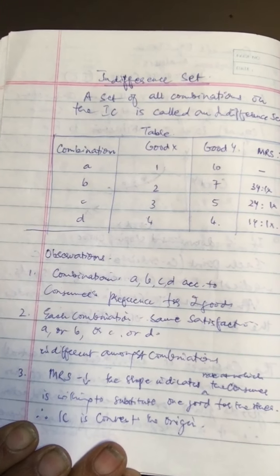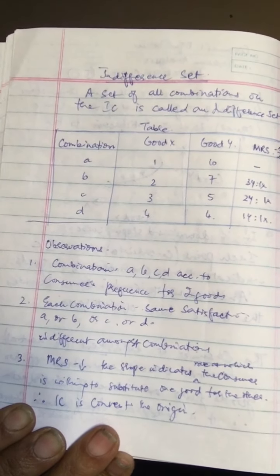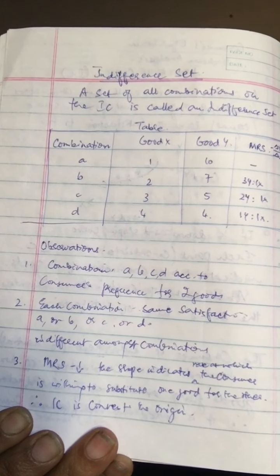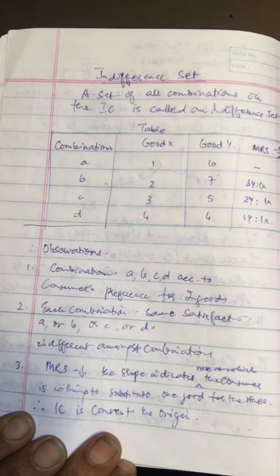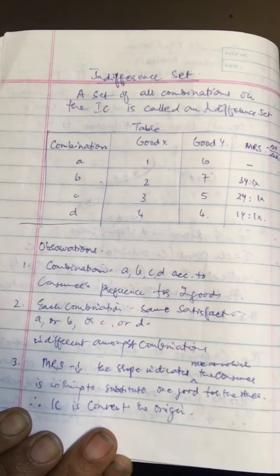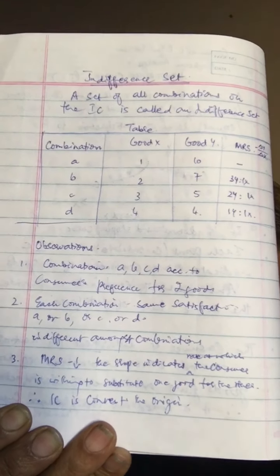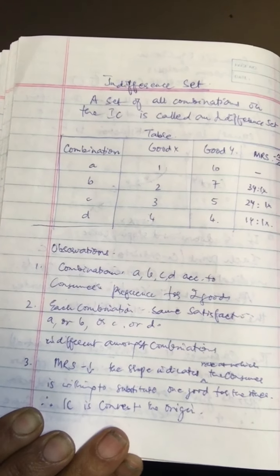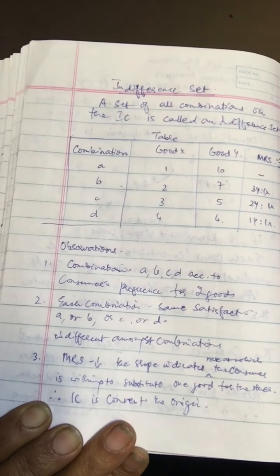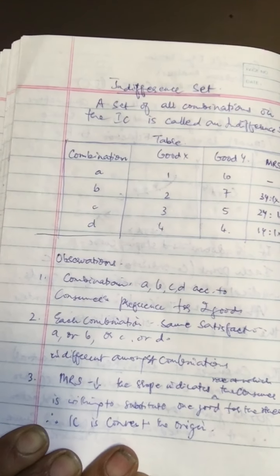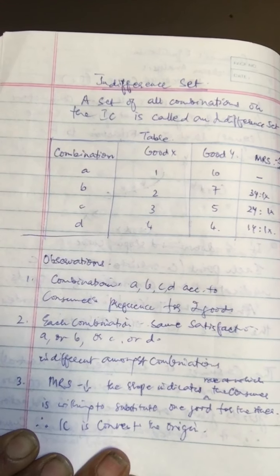Then we have good X and good Y. And in the fourth column, we have what is known as the marginal rate of substitution, which means that with a given income, when he goes out to buy two commodities, if he wants more of X, he'll have to sacrifice Y. The table shows different combinations of good X and Y that offer the same amount of satisfaction.